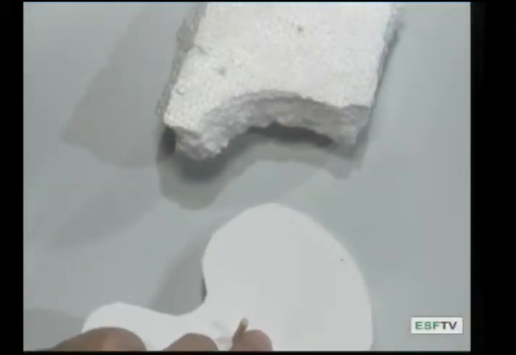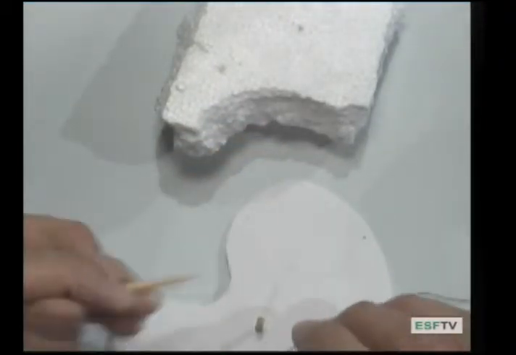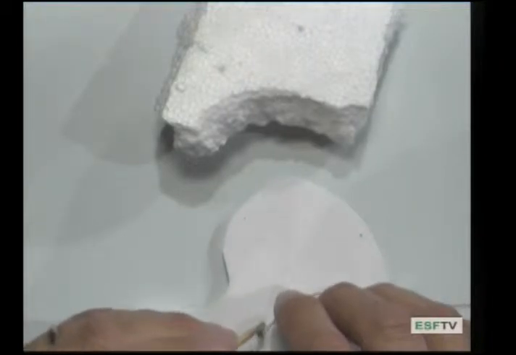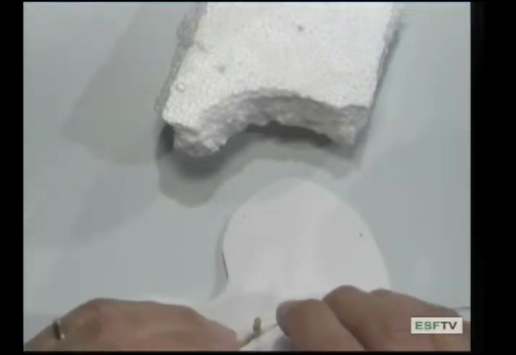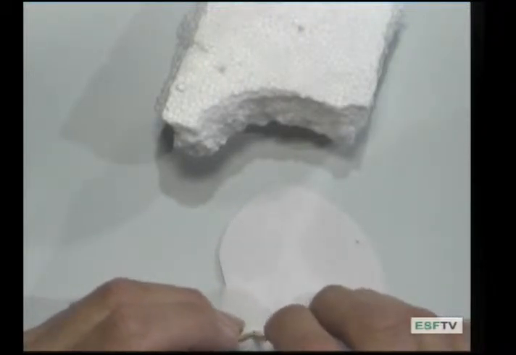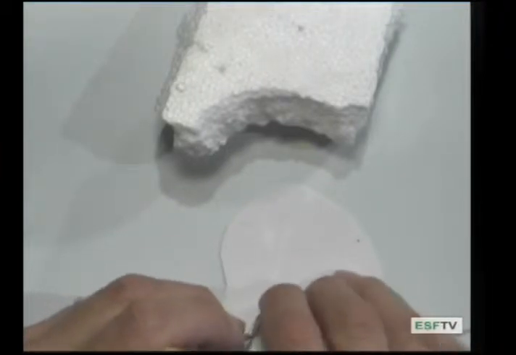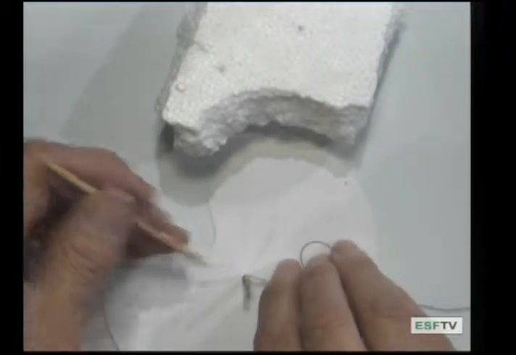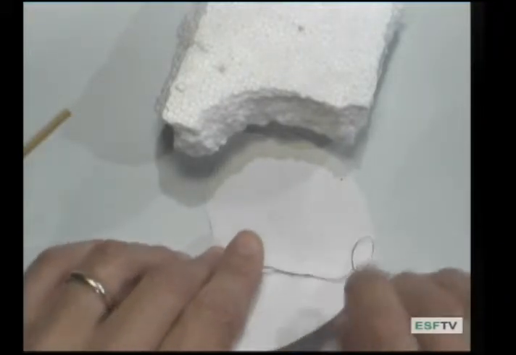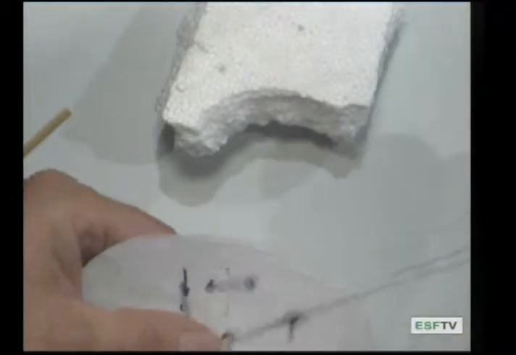Hold it in place. Let's bring the other side around. Put that in the axle. We're getting there. Okay. There we go. There's the other side of the axle right there. So now we should have loops on both sides, like so.